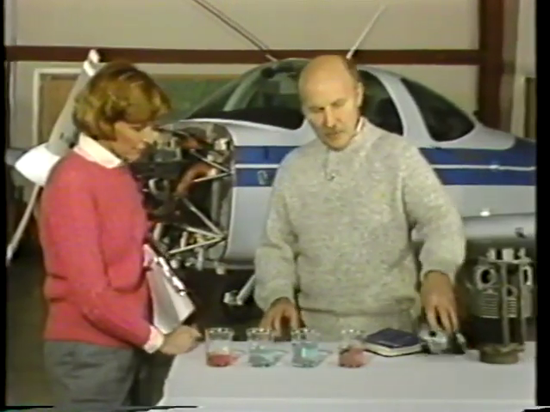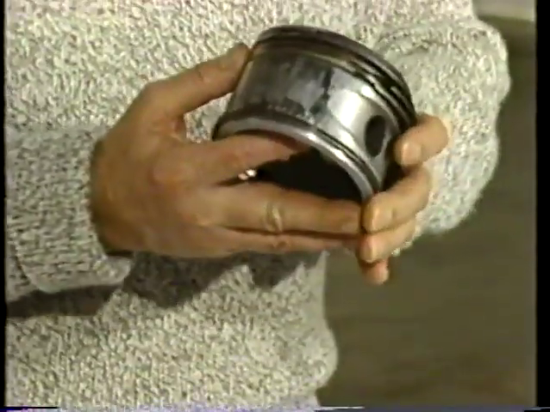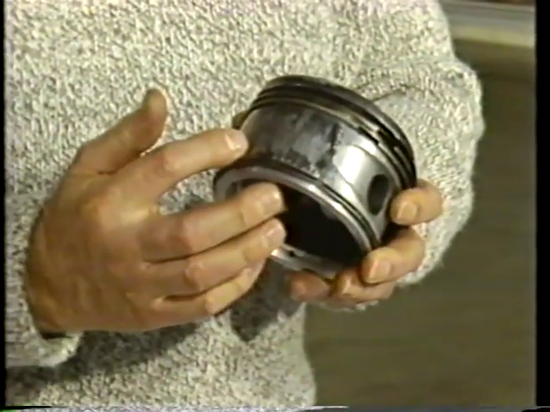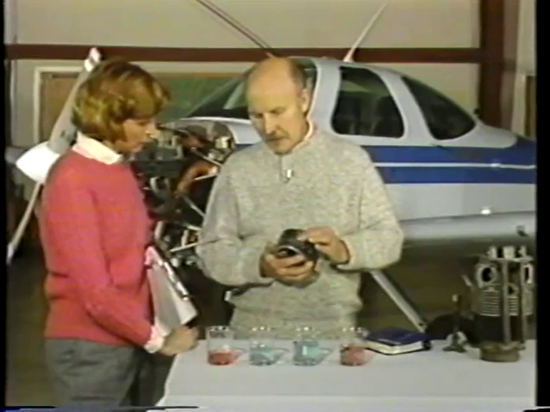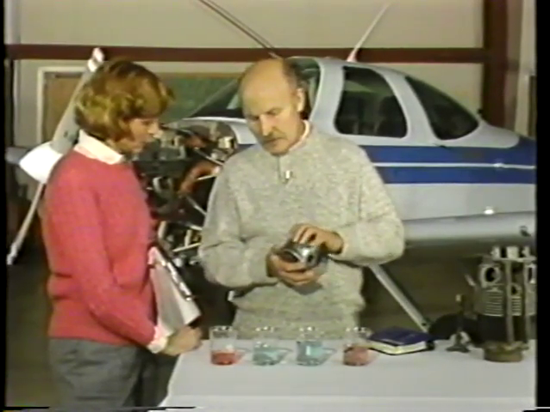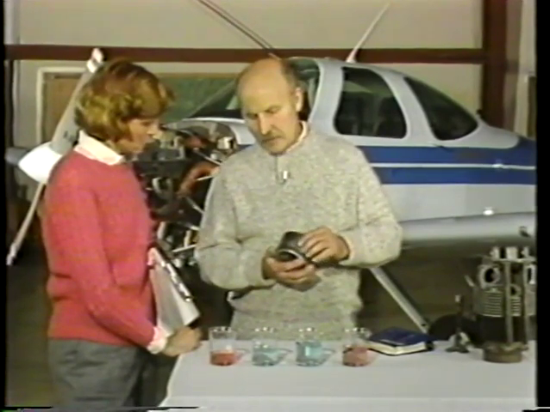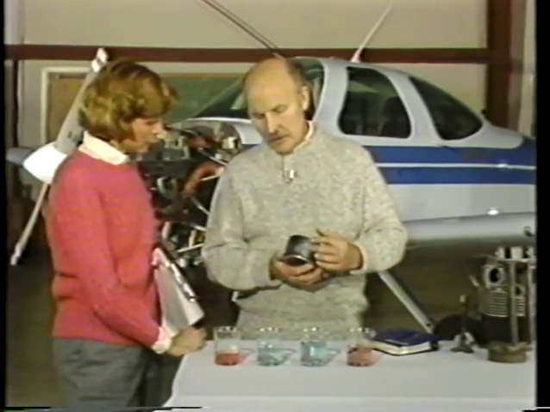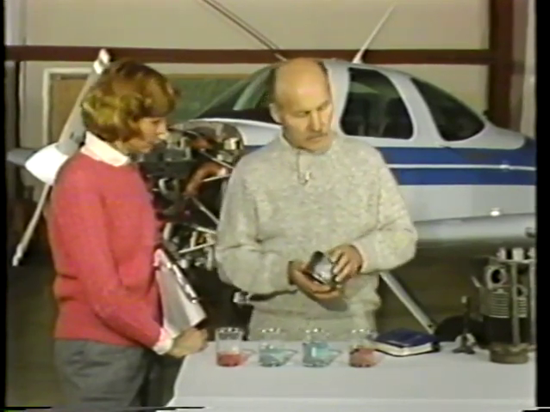Can you show us some of the problems caused by using the wrong grade of fuel? Let's take a look at this piston. This has been badly scored from overheating. Detonation can cause the piston to overheat, and it can cause the expansion rates to be such that it's going to interfere with the cylinder walls. The heat will tend to cause the lubrication to leave, and we get severe scoring. This would cause a loss of power in the engine.